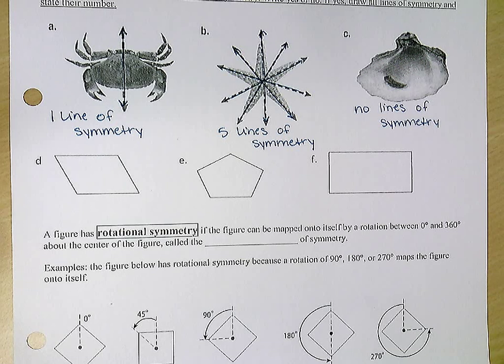All right, so looking at letter D. Letter D has no lines of symmetry. This one's always confusing for most people, so I have a parallelogram cut out here. I know some people did get this one right as I walked around. If I were to fold it along the diagonal, this is what happens. It doesn't fold onto itself.